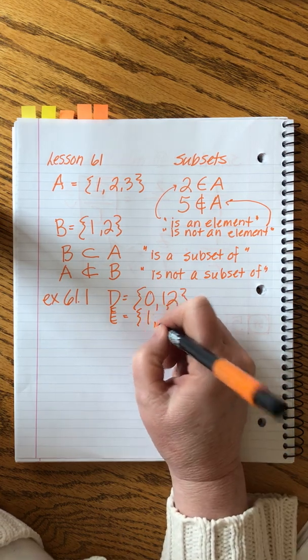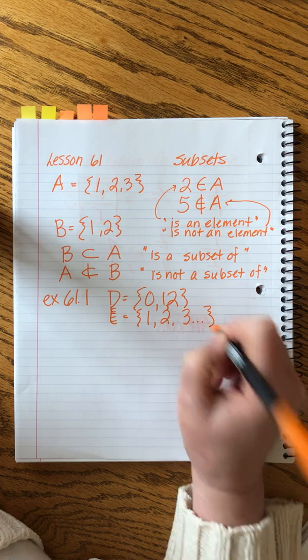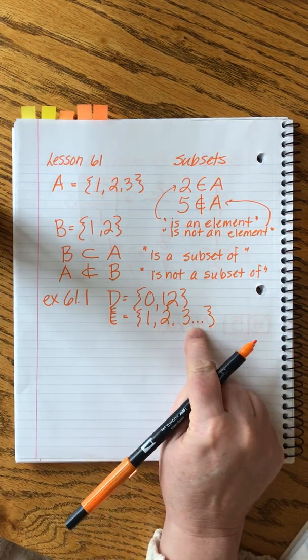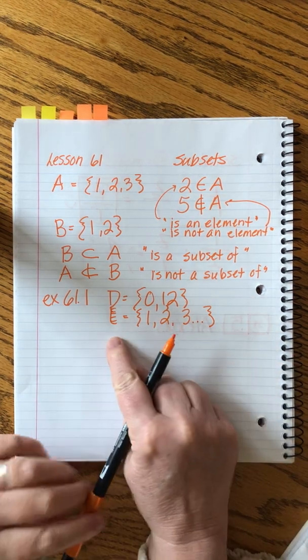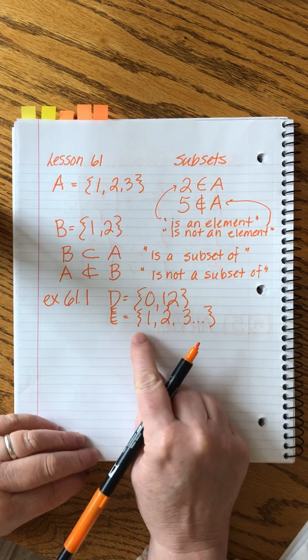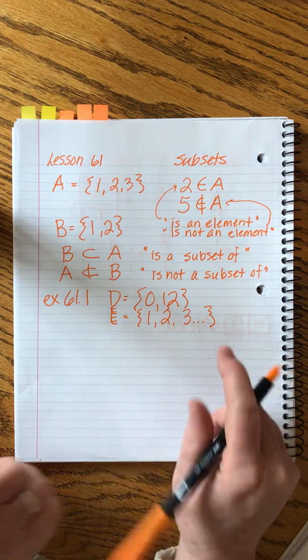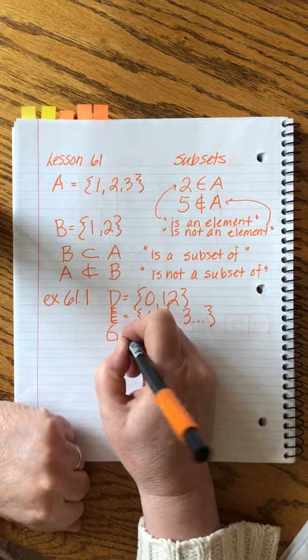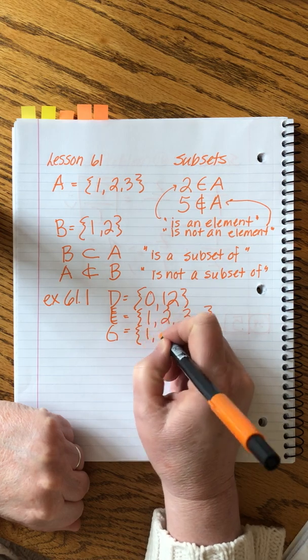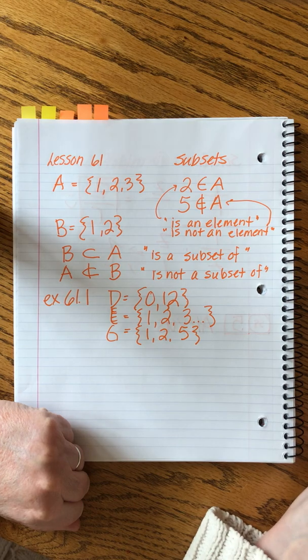Okay, ready? 1, 2, 3, and so on. What does that mean? That means this is an infinite set. It goes on infinitely and it repeats whatever pattern you can discern in the beginning, and we can see, oh, look, it starts with 1 and then it adds 1. So 4, 5, 6, 7, and so on, right? G is another finite set that has some slightly different numbers.